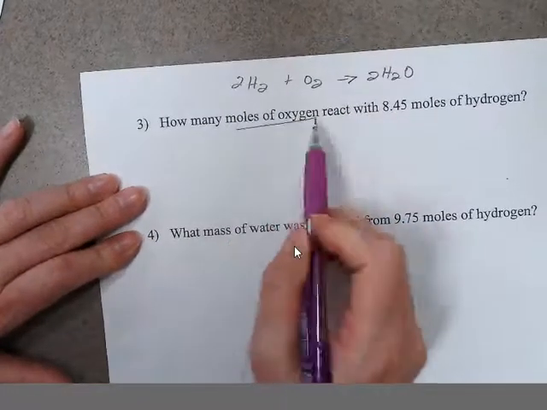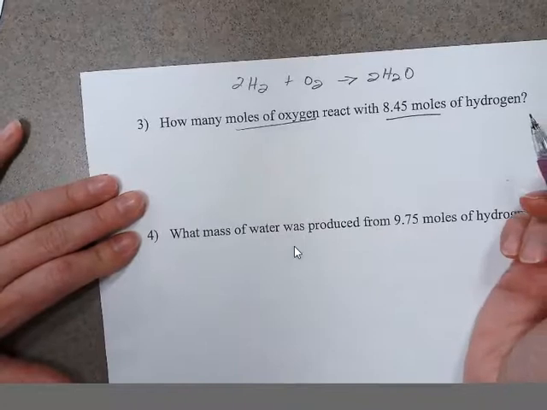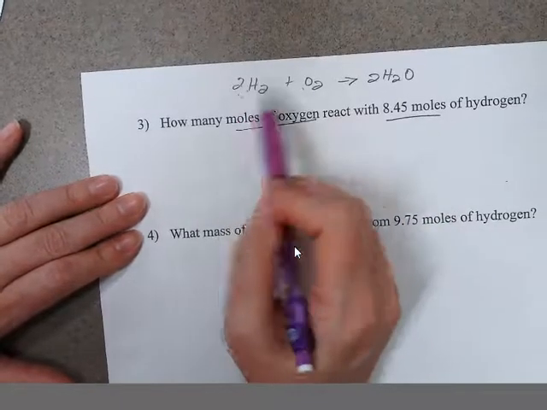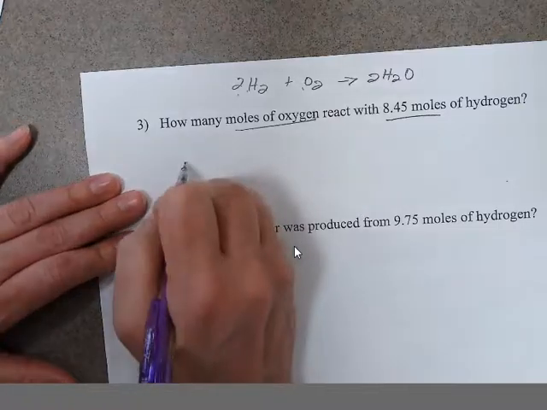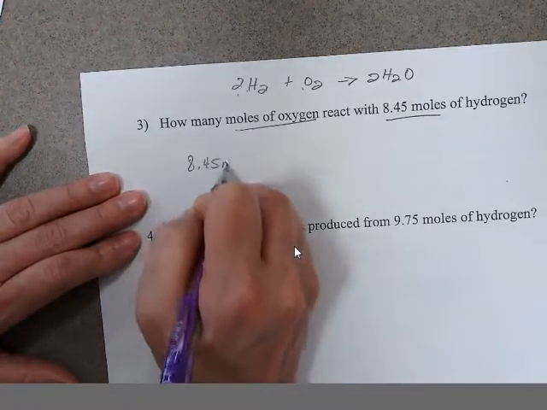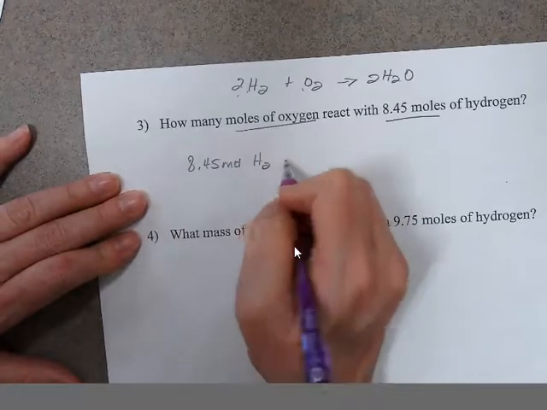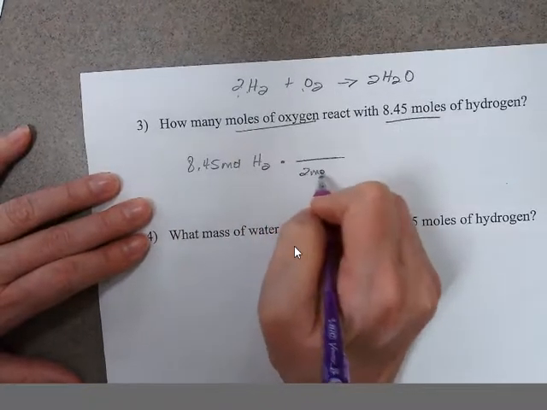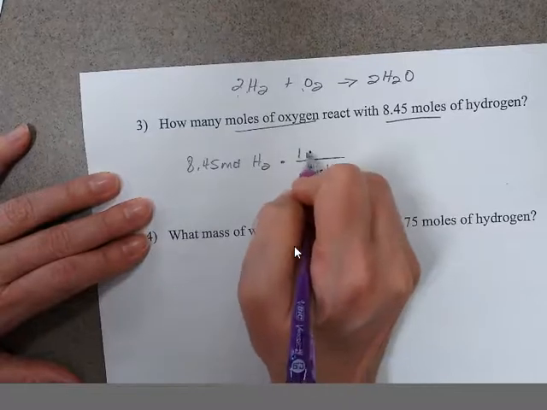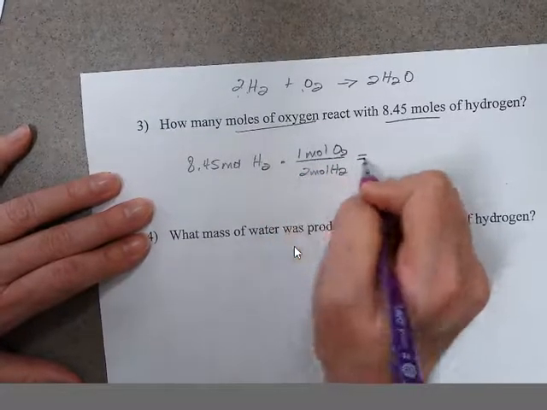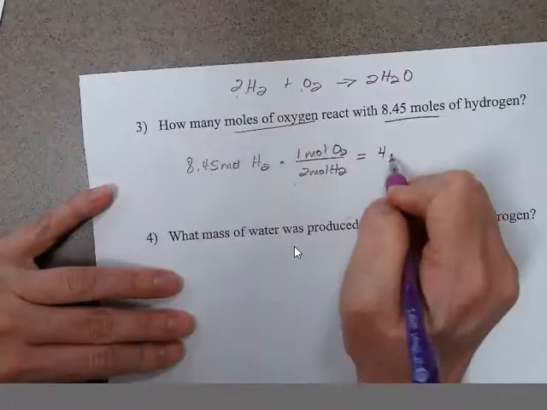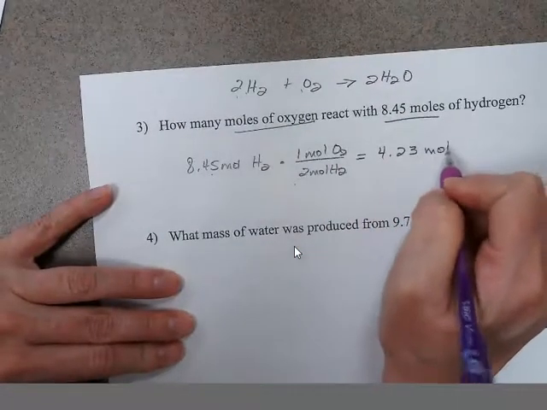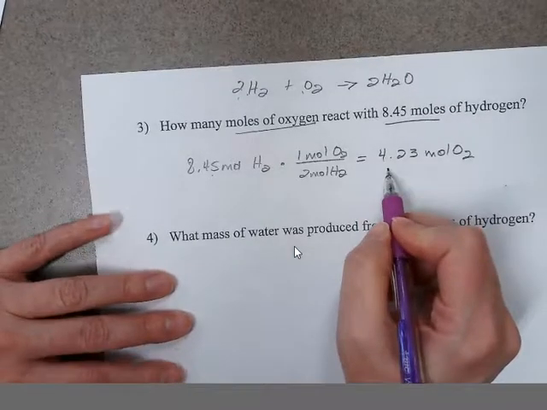All right, how many moles of oxygen react with moles of hydrogen? Well, the only thing I need is the mole-to-mole ratio, and I see that's 2 to 1. You can even set this up as a proportion and solve it like a proportion. So that becomes 8.45 divided by 2, using correct number of significant figures and rounding, we end up with 4.23 moles of oxygen. Okay.